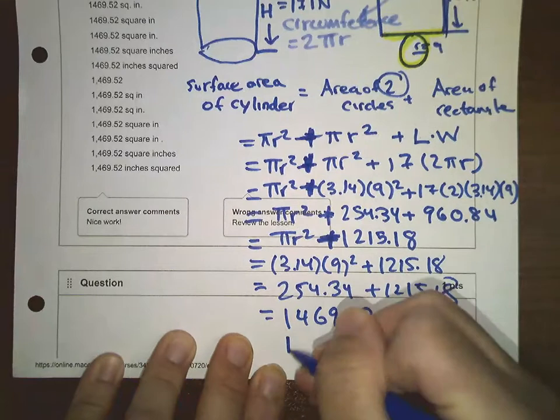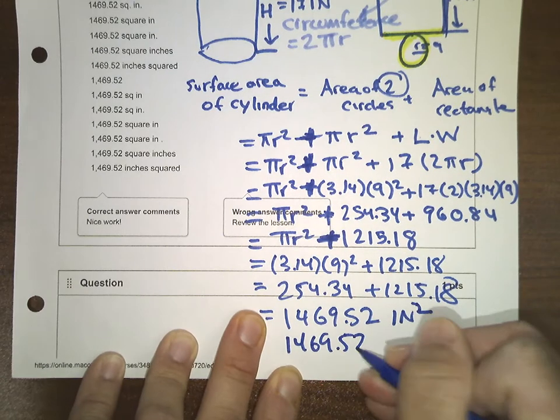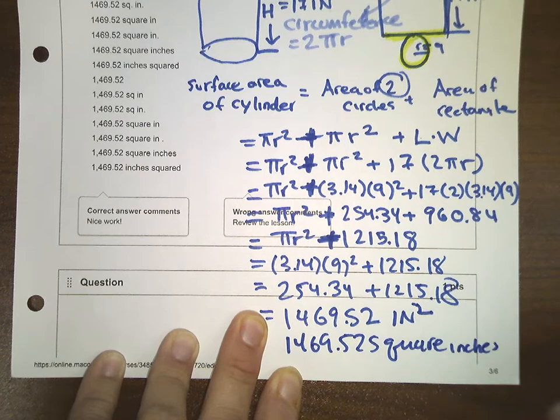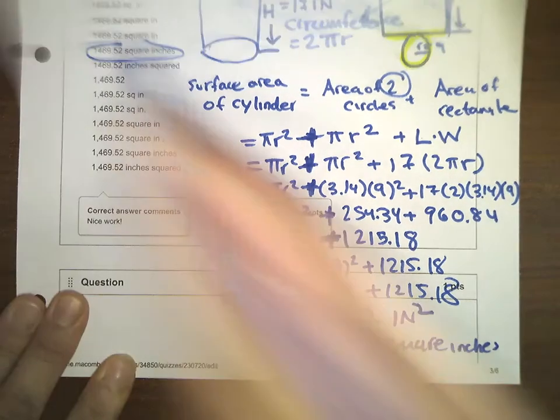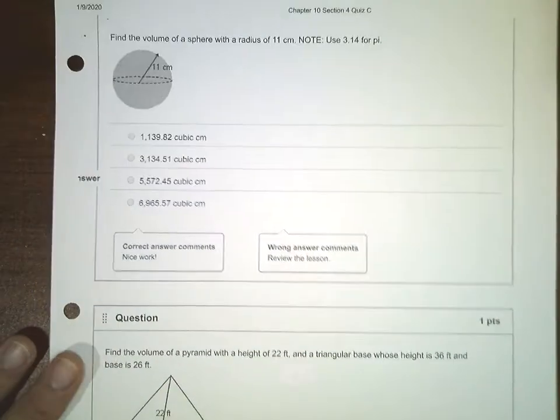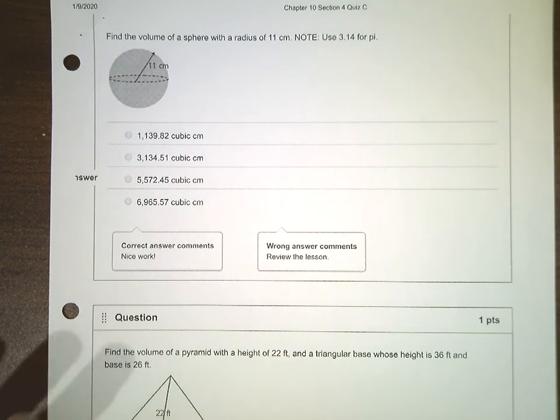So 1469.52 square inches. And you can see that is one of the correct choices right there. What a time to be alive. All right, let's try another one here. So let's find the volume again. The volume of a sphere with radius of 11 centimeters and use 3.14 for pi.